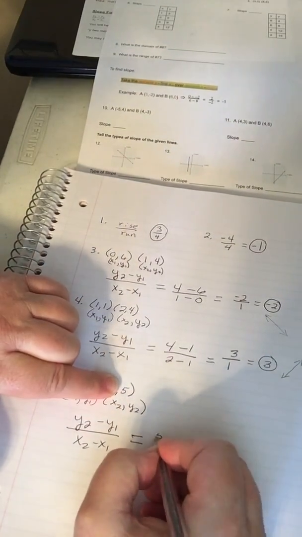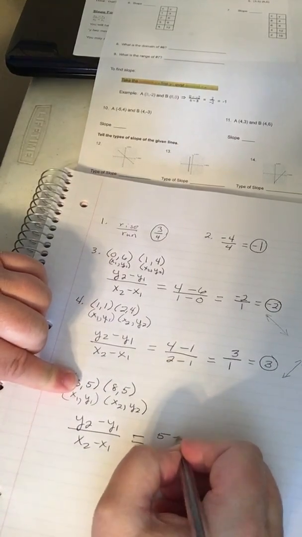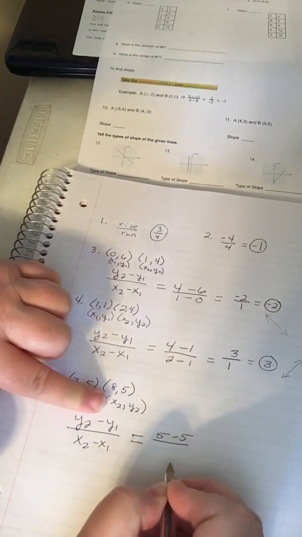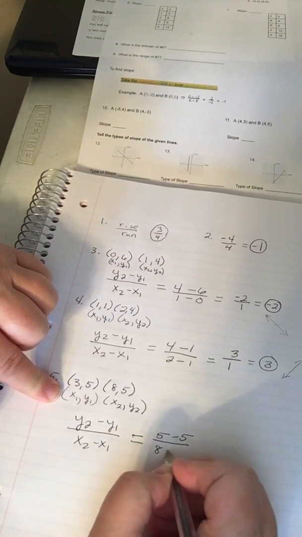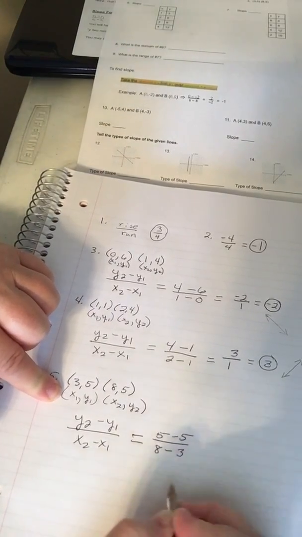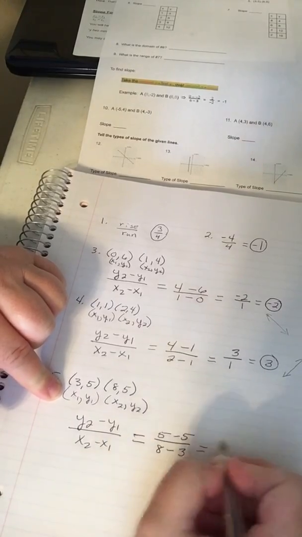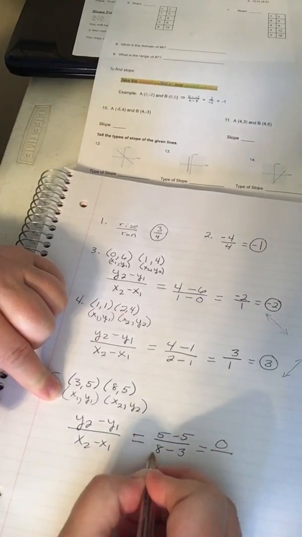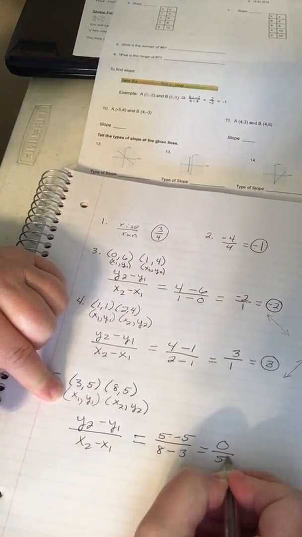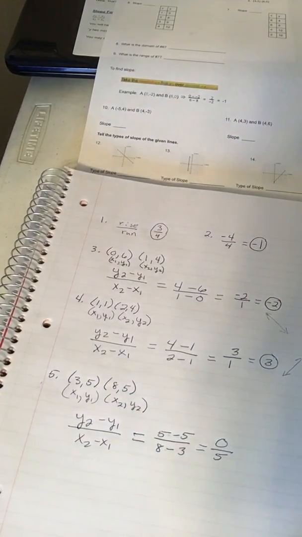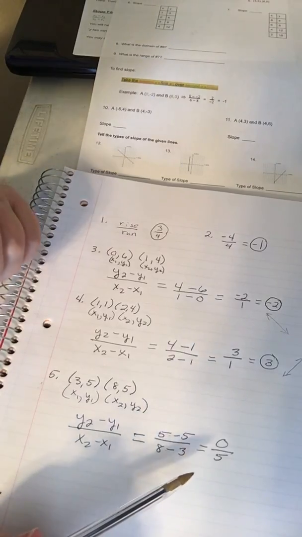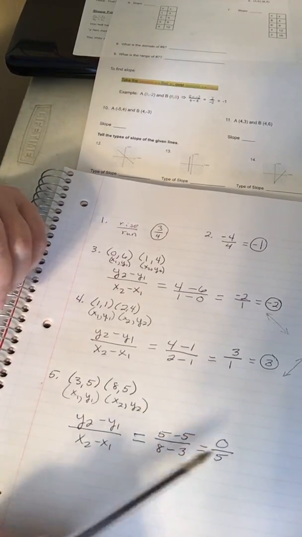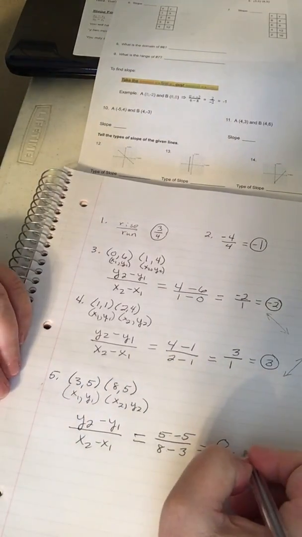y2 is 5. y1 is 5. x2 is 8. x1 is 3. 5 minus 5 is 0. 8 minus 3 is 5. How do we simplify a fraction with 0 on the top? Remember, all fractions are division problems. 0 divided by 5 is 0.